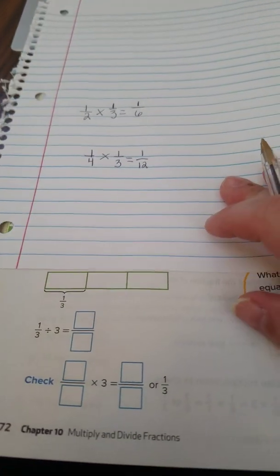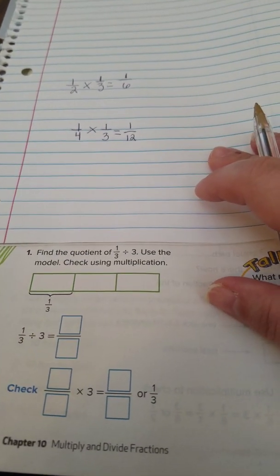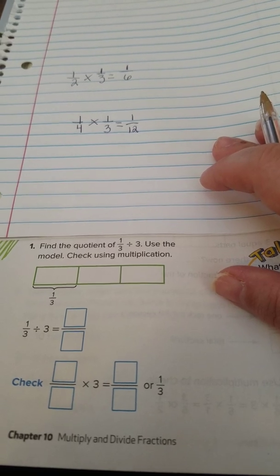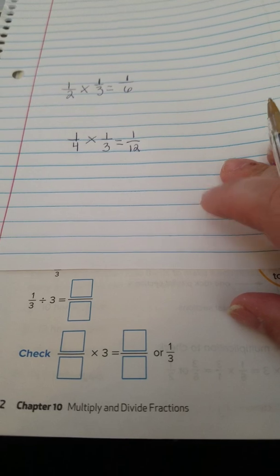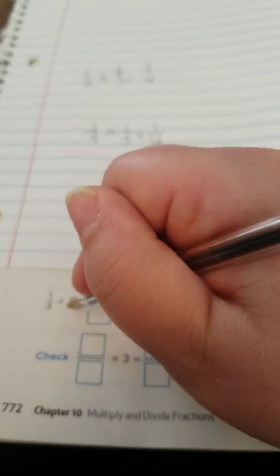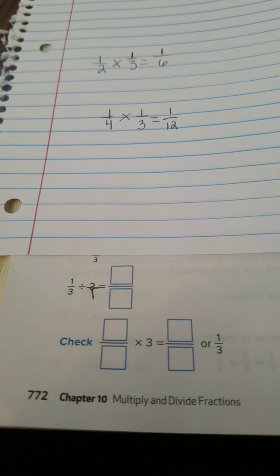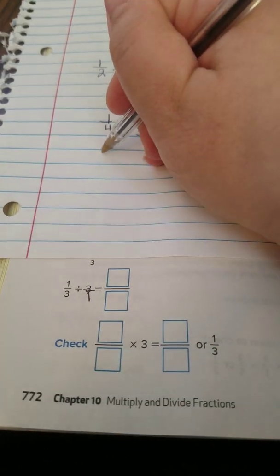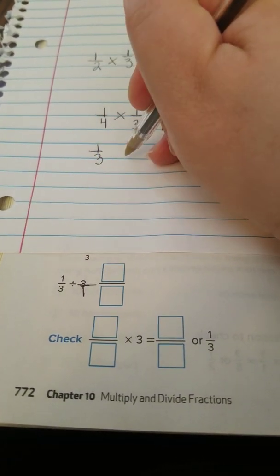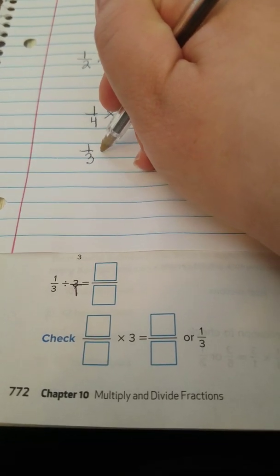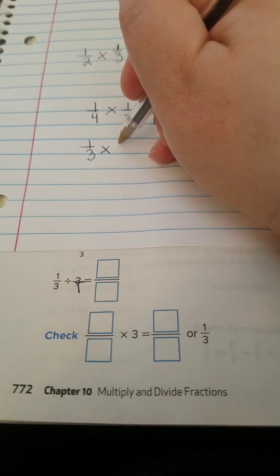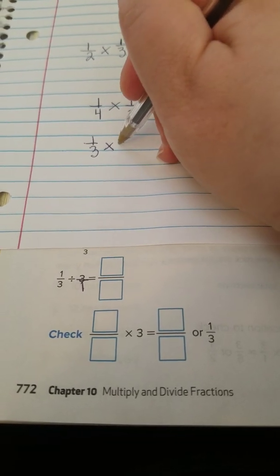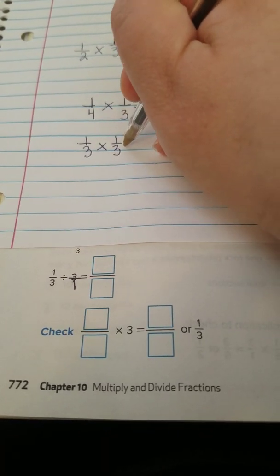Let's go down here. Number 1 again. Find the quotient of 1/3 divided by 3. Use the model. We're not using a model. We are just going to put step 1, write your whole number as a fraction, 3 over 1. Step 2, copy the first fraction. Step 3, change division to multiply. Step 4, flip the second fraction. So instead of 3 over 1, it's 1 over 3.